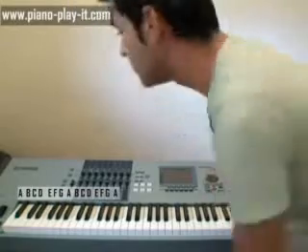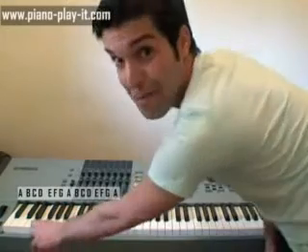Okay, the lowest note on the piano keyboard is A. It's a white key and it's A. Here's A. Okay? The next key to the right is B. C. D. E. F. You guessed it, G. And then we go to A again. A, B, C, D, E, F, G, A.